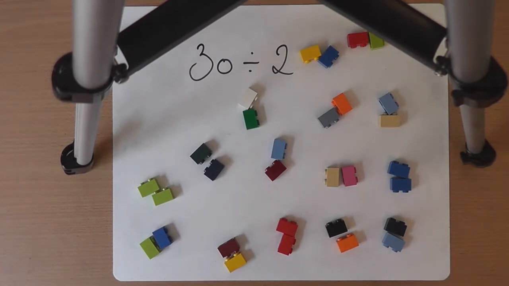Now that as a method, as an approach to divide questions, will work perfectly fine for any question. Just keep taking away the number you're dividing by until you haven't got any left, and count up how many times you've taken it away. Because how many times you've taken it away is how many there must have been in that total in the first place. The problem is that took a while.